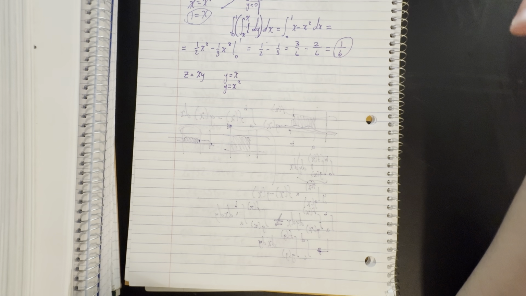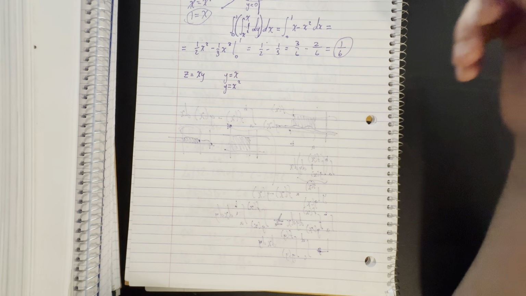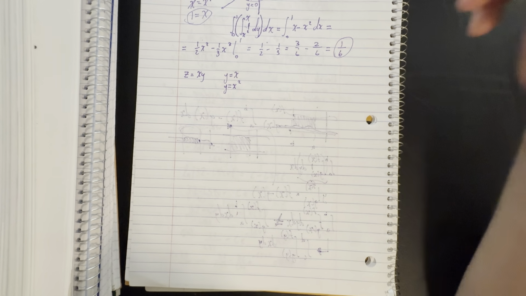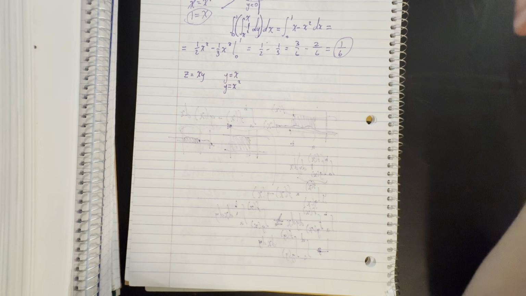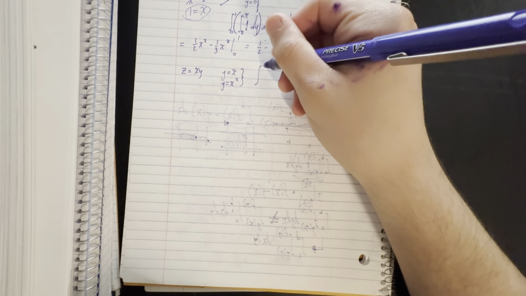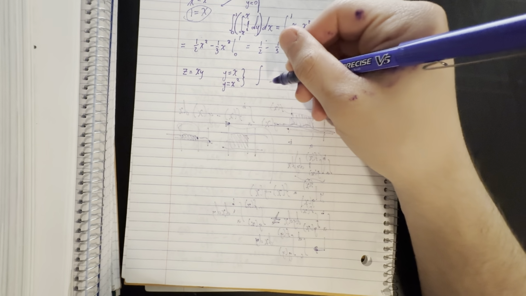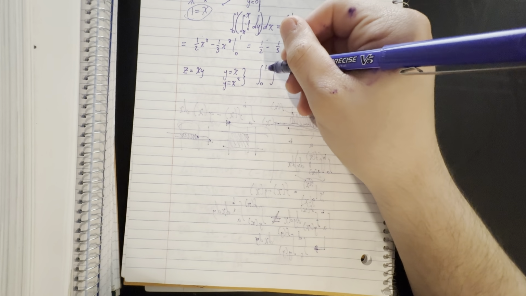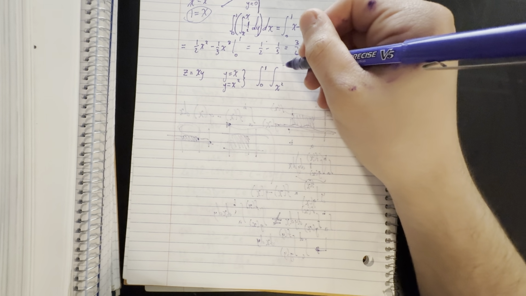Now we're integrating an actual function this time. The region is the same as before, so we can set it up the same way. So we'll do dy dx, and we're going from 0 to 1, from x squared to x again.